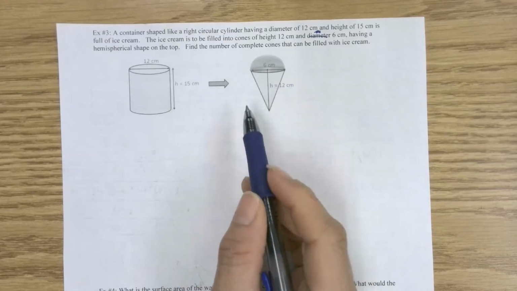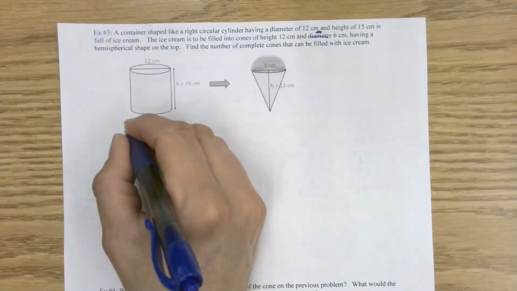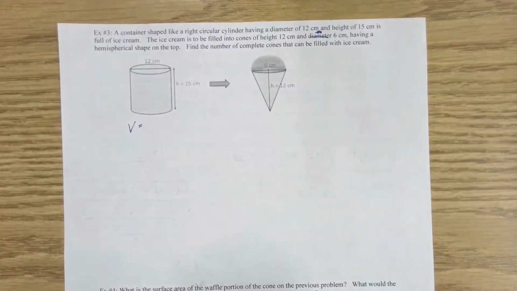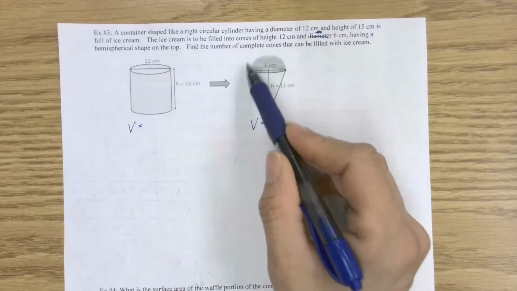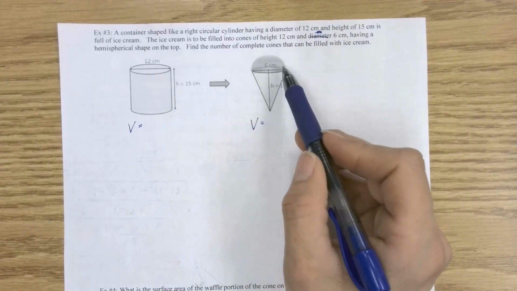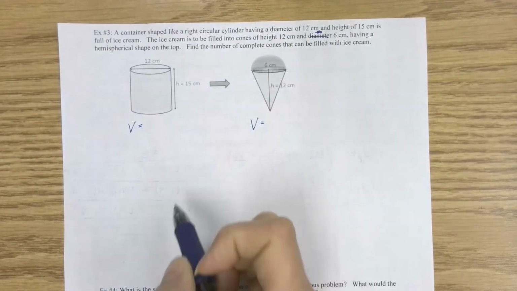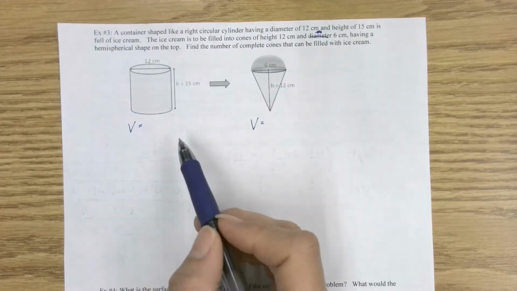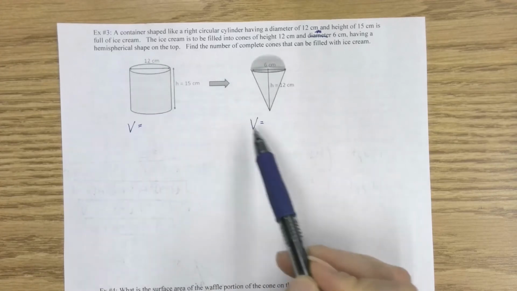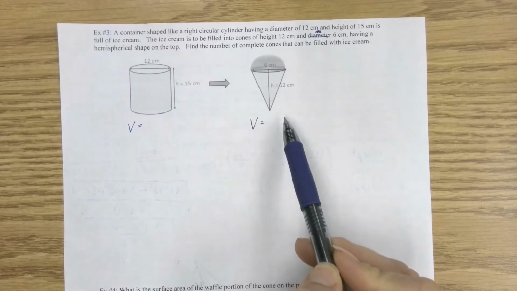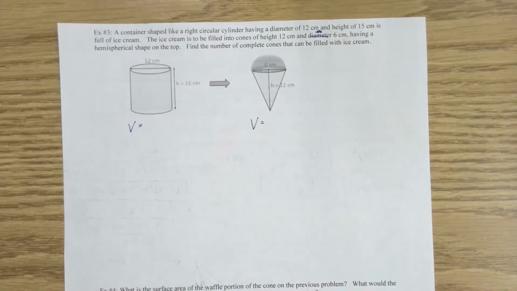So we want to start by finding the volume of the cylinder, then the volume of the cone plus the spherical section on top, and then we can divide the total ice cream by how much an individual cone takes to find out how many cones we filled altogether. So the first thing I need to do is I need to know my volume of a cylinder formula.